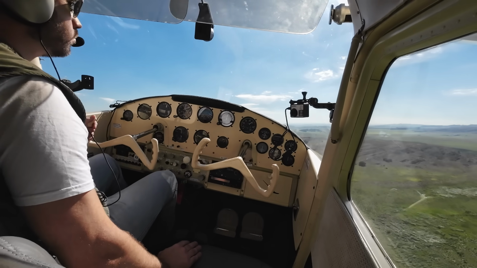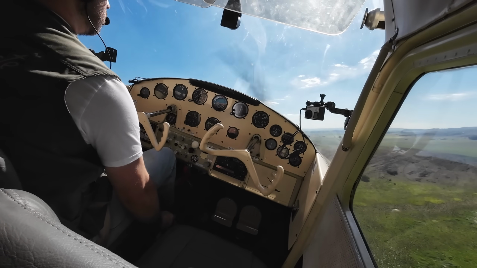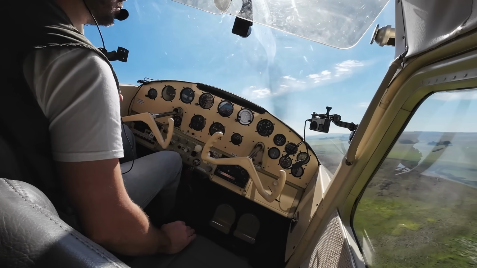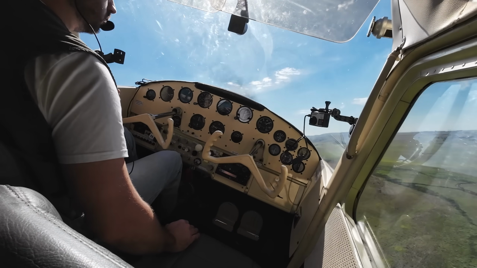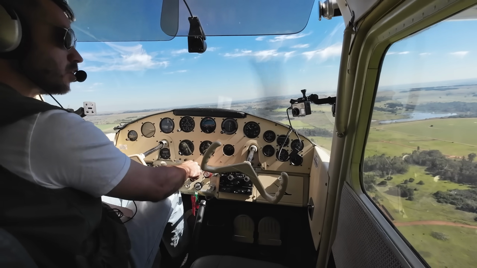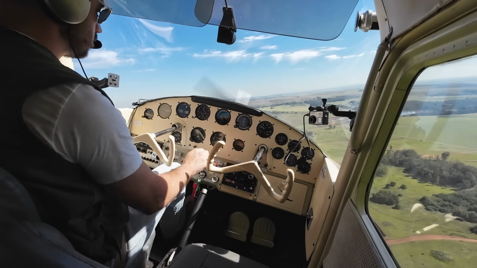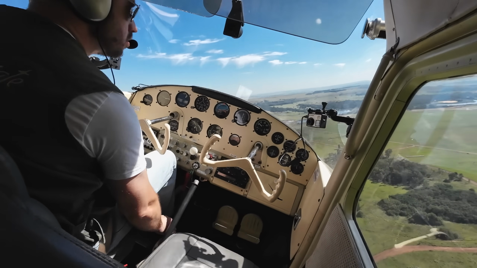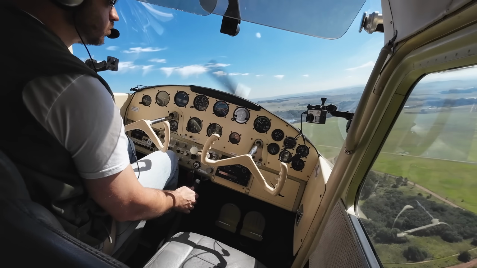But let's look at where inadvertent stalls usually occur, which is often in and around the circuit. Now think about the typical turns in a circuit. The upwind to crosswind and crosswind to downwind turns are usually climbing turns. Downwind to base and base to final are descending turns. There could be level turns in a circuit, but most aren't.